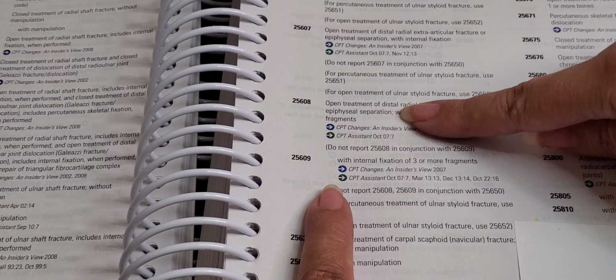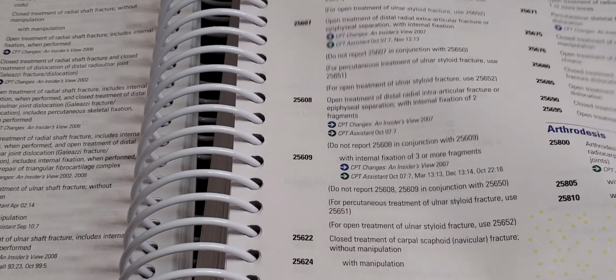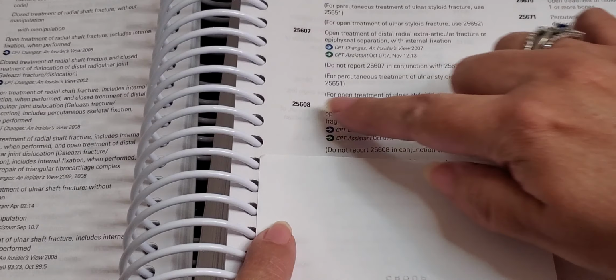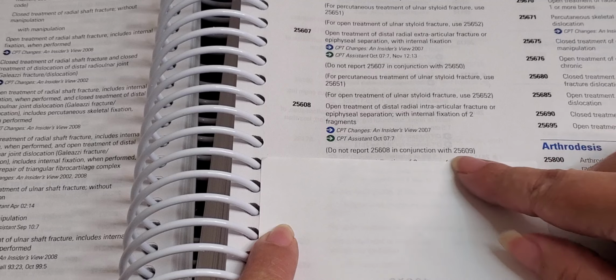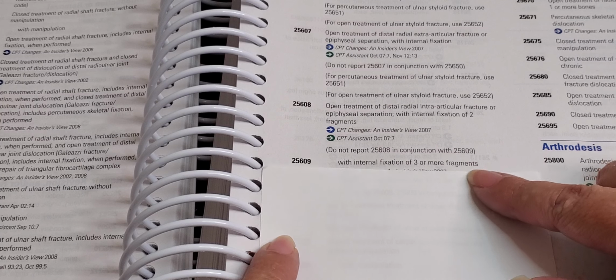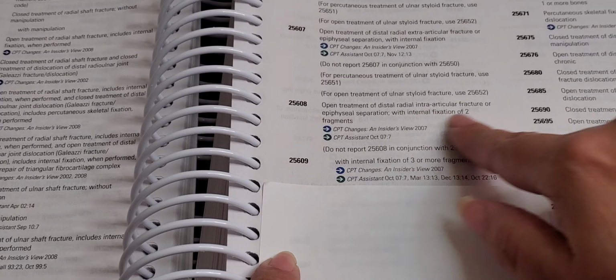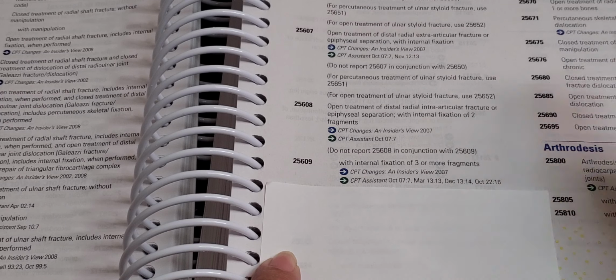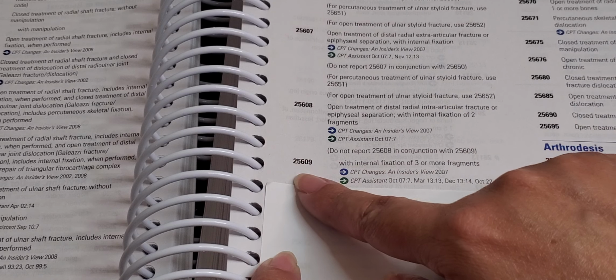But then watch these little notes here. We're just looking at this code right here, the 25608 code. It says right there, do not report 25608 in conjunction with 25609, because even if they treated the 2 fragments, if they treated 3 or more total fragments in the same area, you're going to use this code.